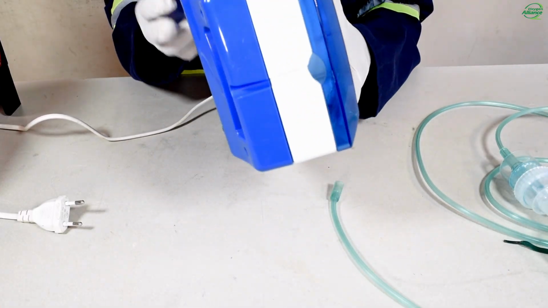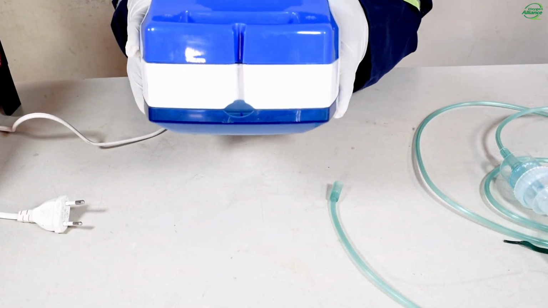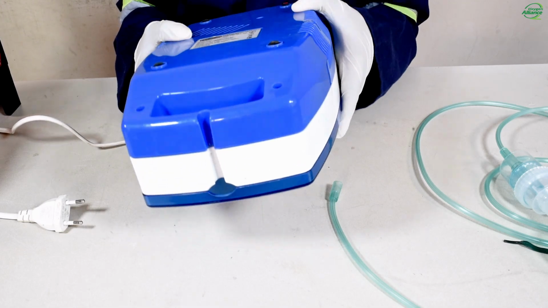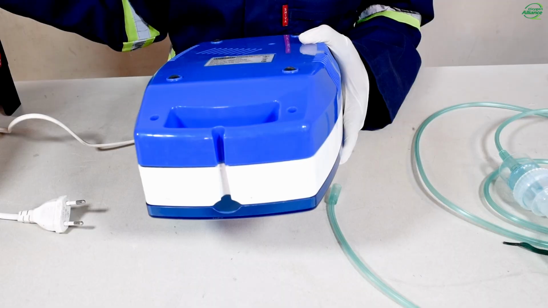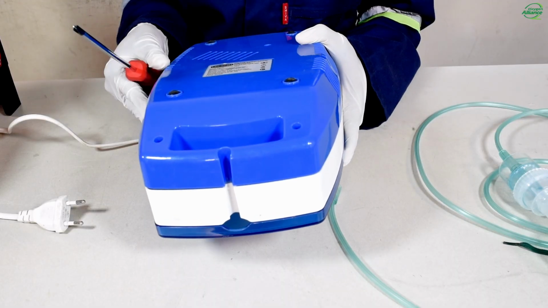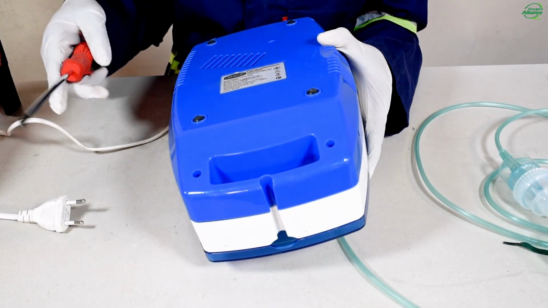To help you understand the airflow better, I'm going to open the machine. This nebulizer has a total of 7 screws. I'll use a starhead screwdriver to unscrew the screws.